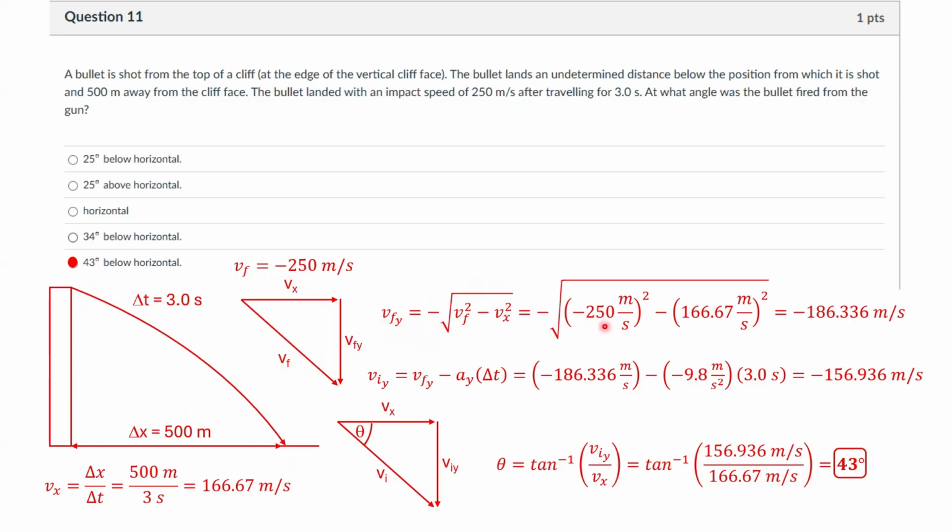My final velocity or final speed was 250 meters per second. The negative sign doesn't really matter, but it was down. But once I square it, that washes out. And I'm going to subtract from it the Vx squared. Vx was 166 and 2/3 meters per second. When I complete this process, I will get a final downward velocity of 186.336 meters per second.